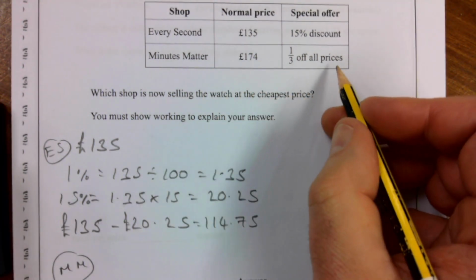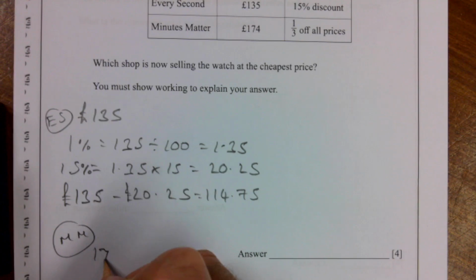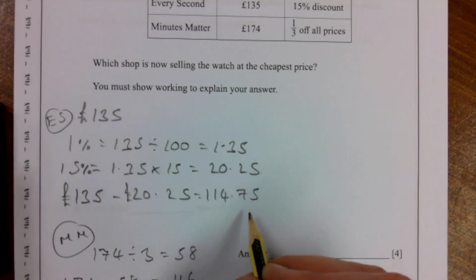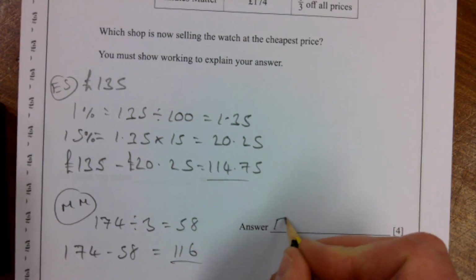The other shop is a third off all prices. So I'm going to find a third. 174 divided by 3, and that gives me 58. And then if you want 58 times 2, or 174 take away the 58, that gives you 116. So every second is going to be the cheaper one. It's 114.75, whereas this one here then is 116.